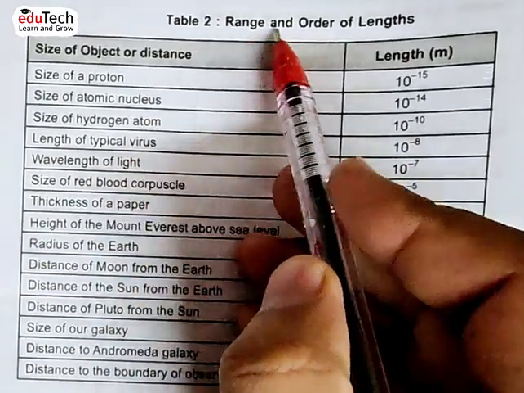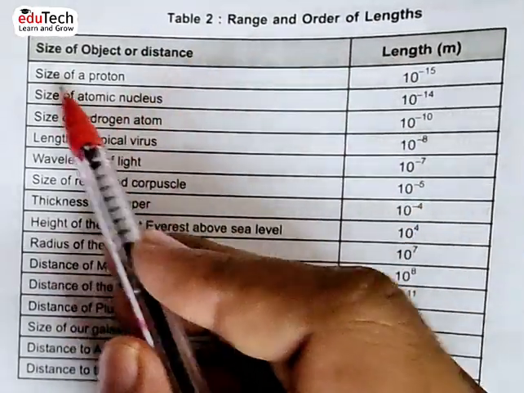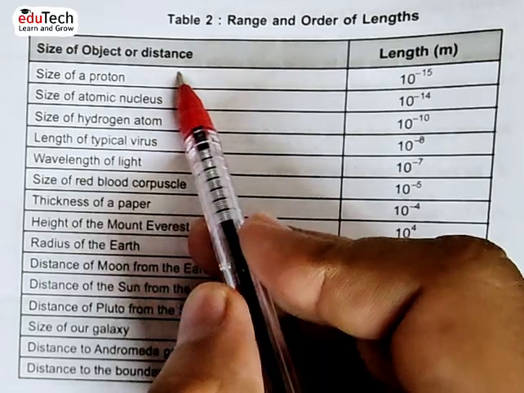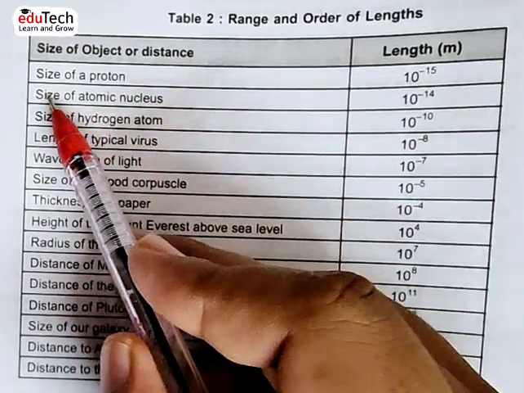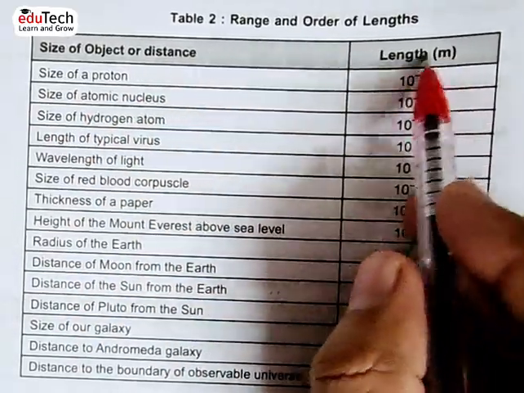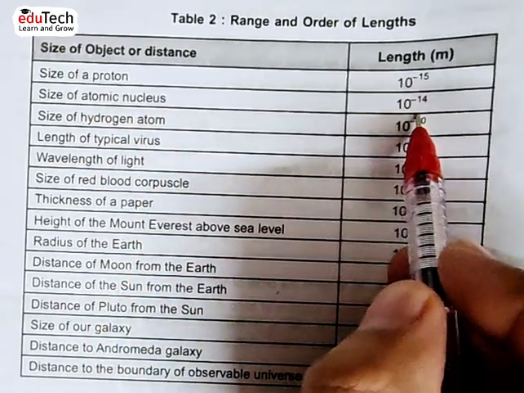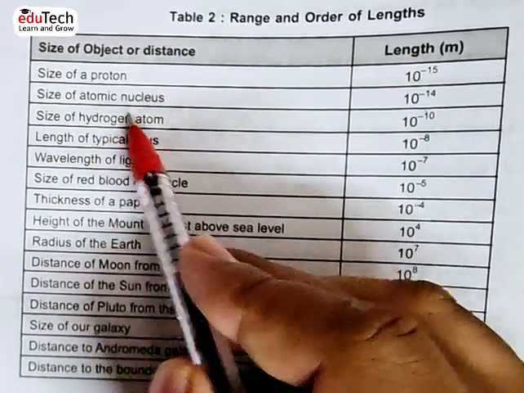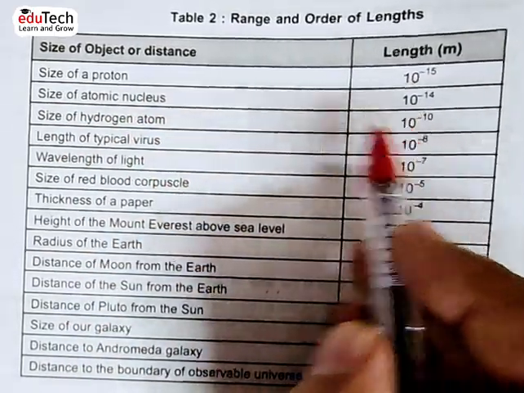Now we are going to see range and order of lengths. Size of object or distance and length. Size of proton, 10^-15 meter. Size of atomic nucleus, 10^-14 meter.